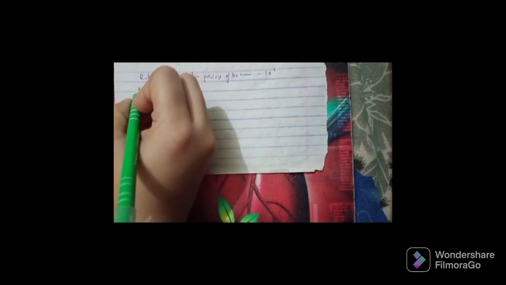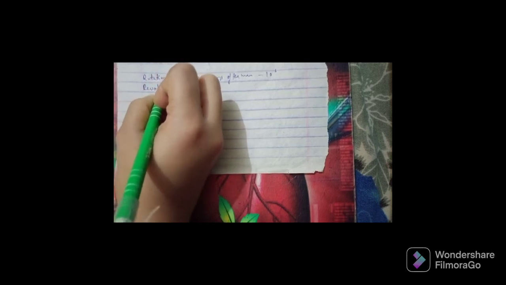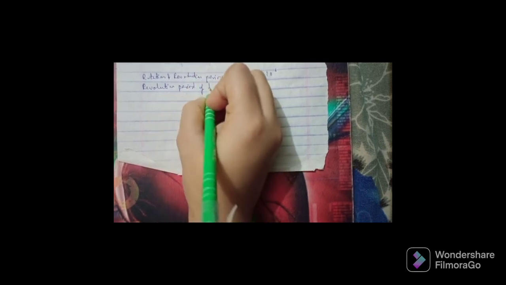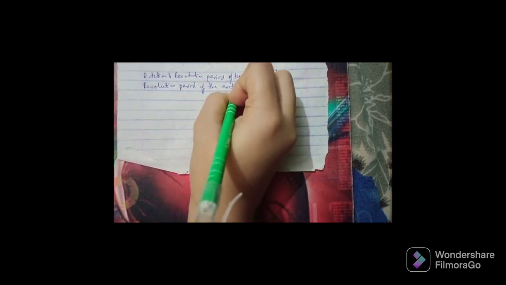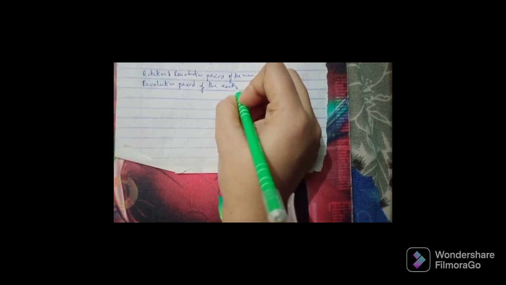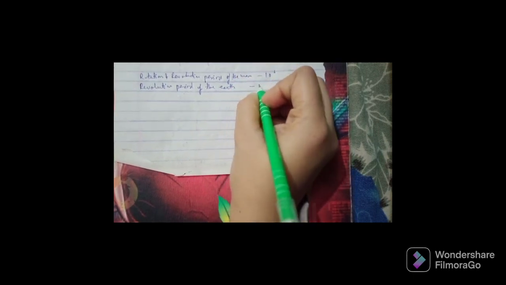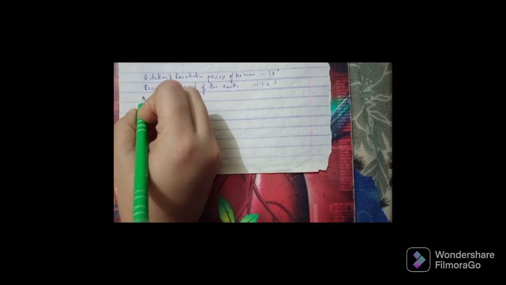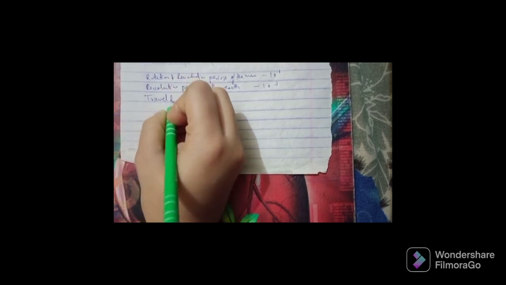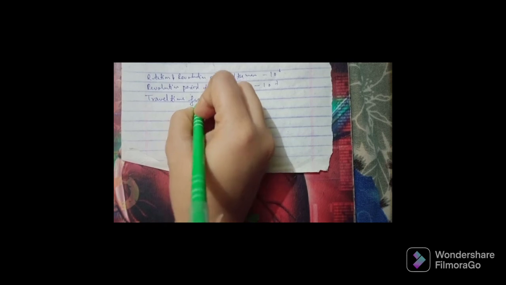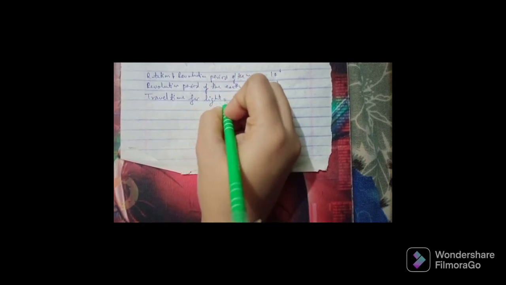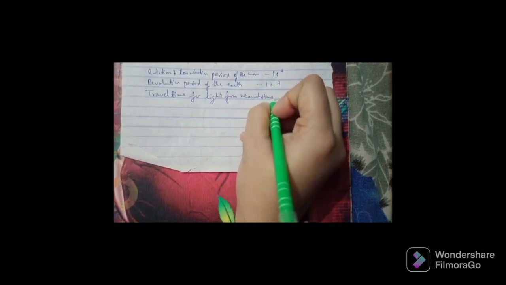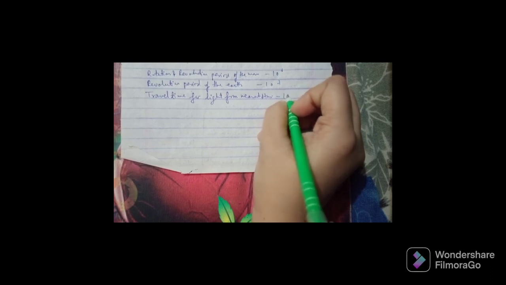Revolution period of the earth is 10 to the power 7. Then we have travel time for light from the nearest star is 10 to the power 8.